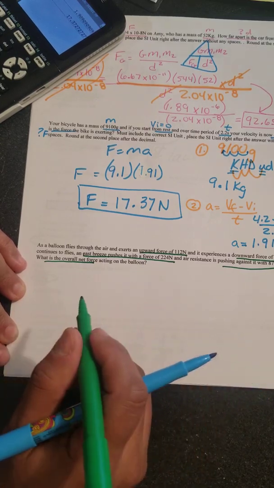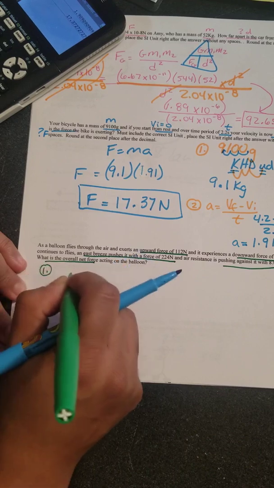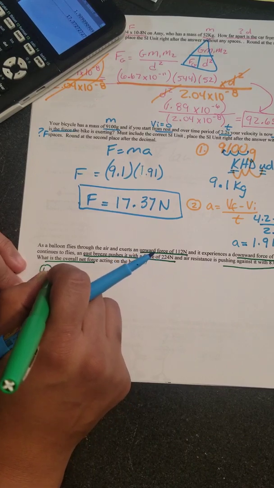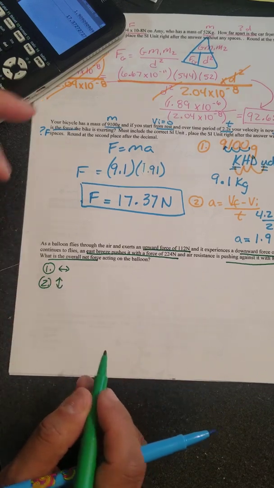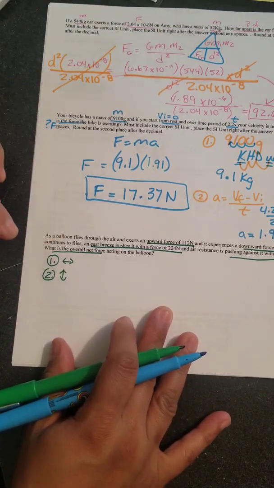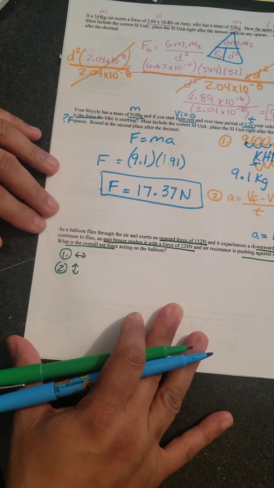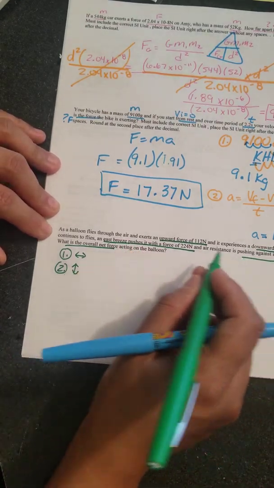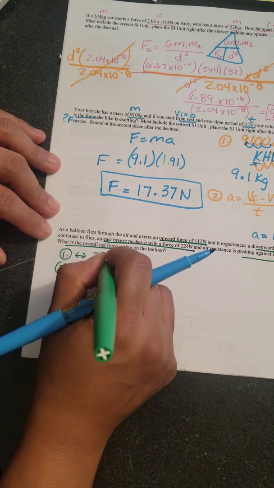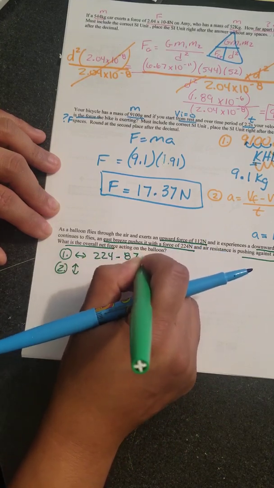First thing, for me, I'm going to look at my horizontal component. Second, let me look at my vertical. You can flip it either way. You need to look at the components separately, the X and Y axis. So let's look east and against it: 224 take away 87.